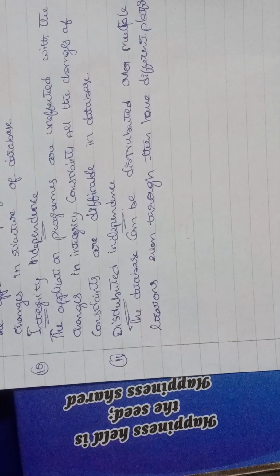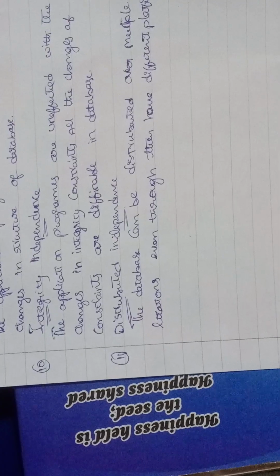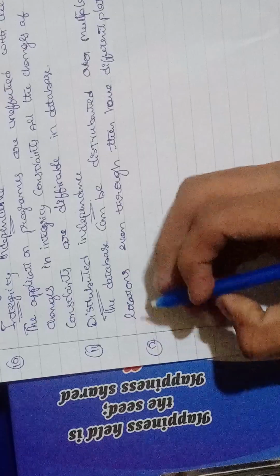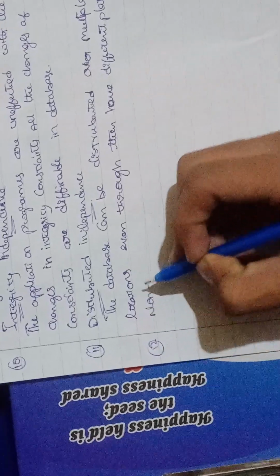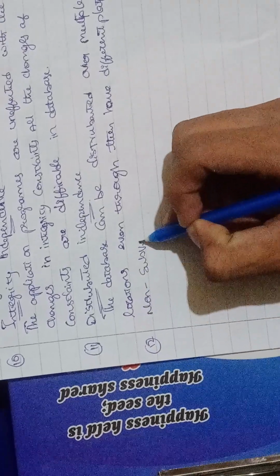Okay, now the last rule of Codd's rules, we can see non subversion. What does non subversion mean? If a system has an interface that provides access to low level records, then the interface must not be able to subvert the system and bypass security and integrity constraints. Okay, now we can see non subversion.